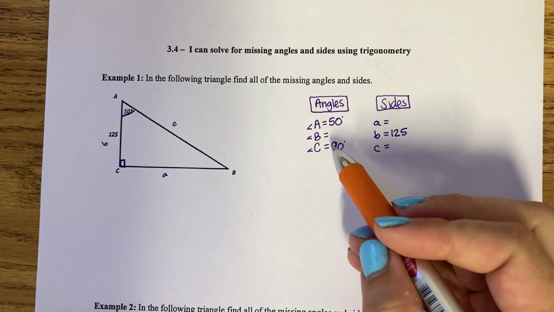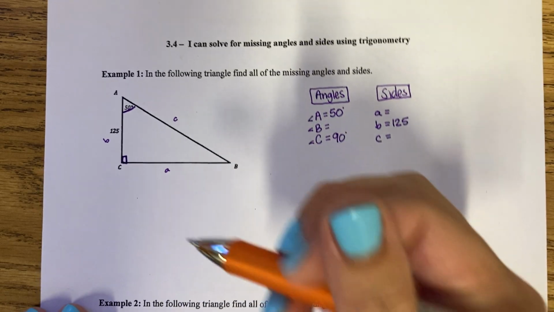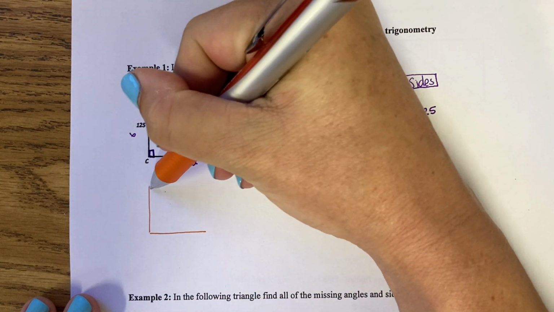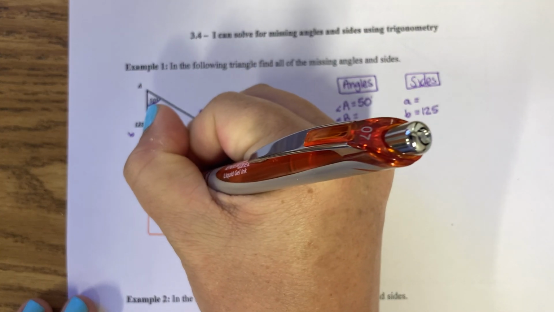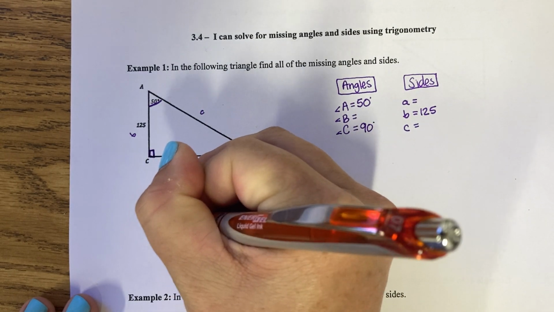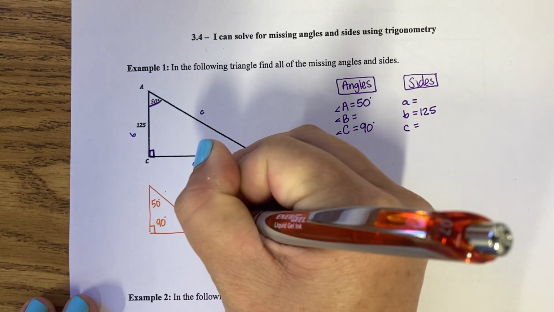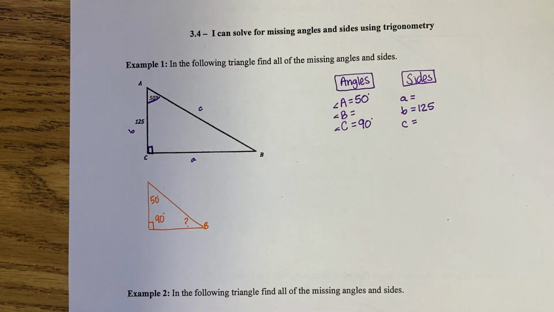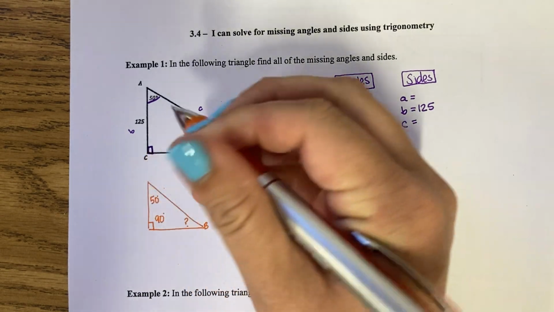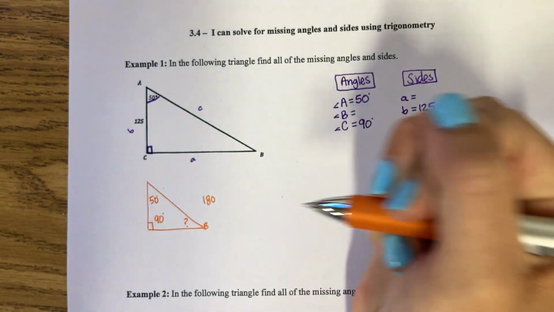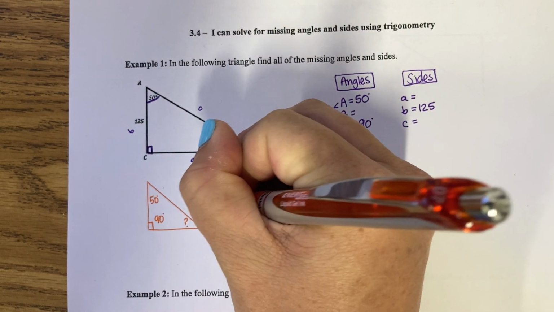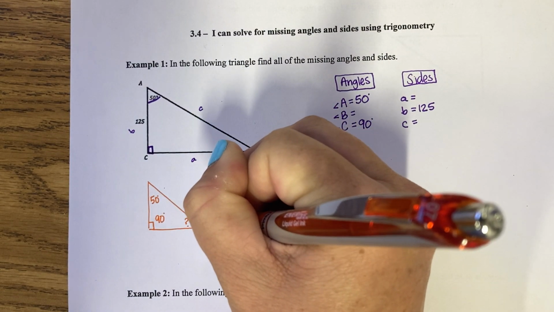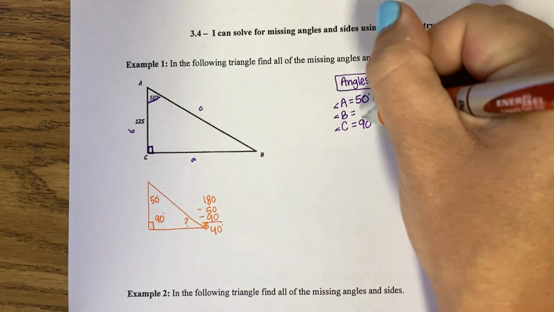So if I know that this triangle is a 50 and a 90, I can find angle B because I know triangles' angles add up to 180 degrees. 180 minus 50 minus 90 is 40 degrees.